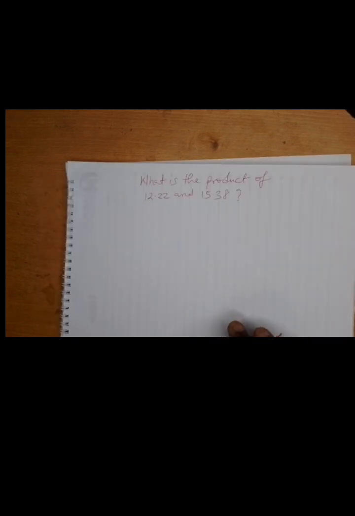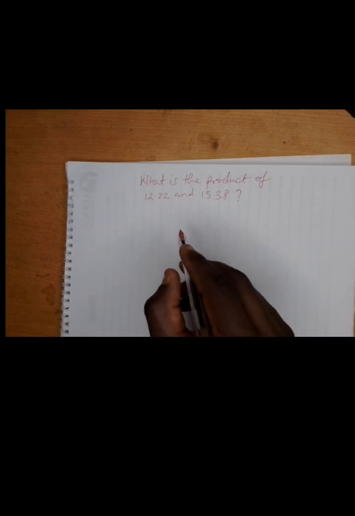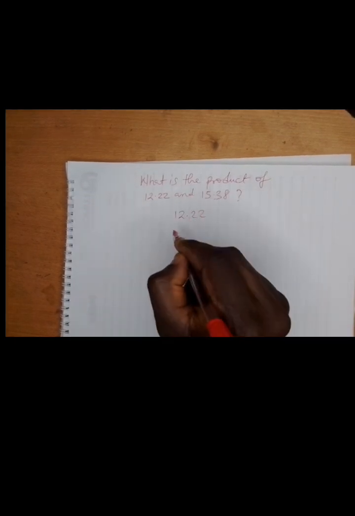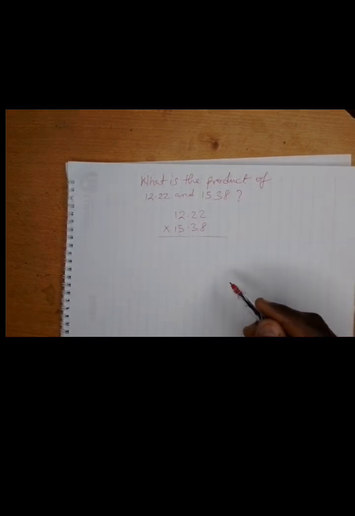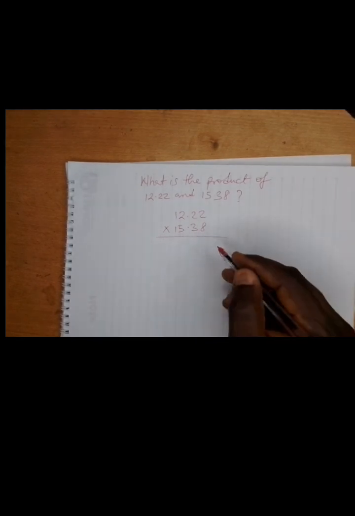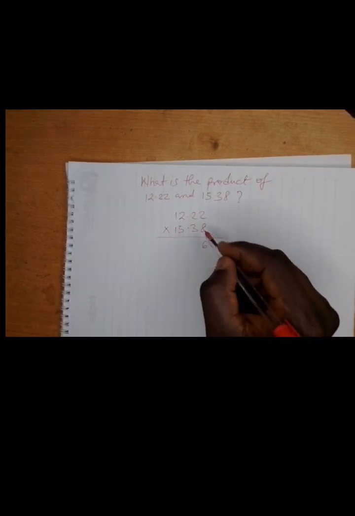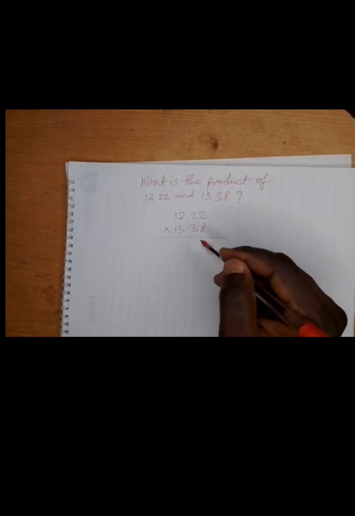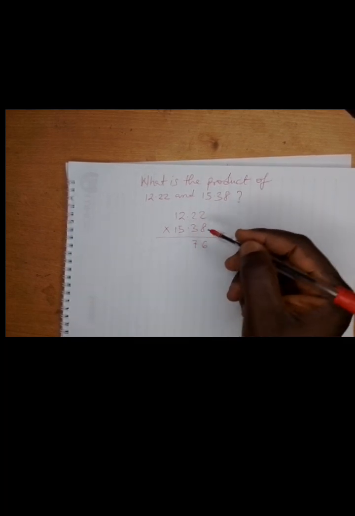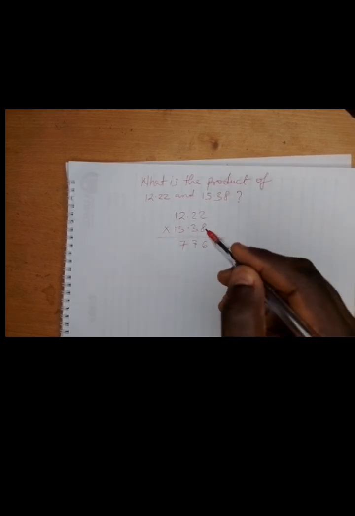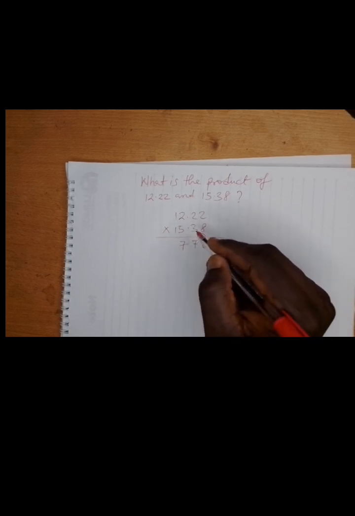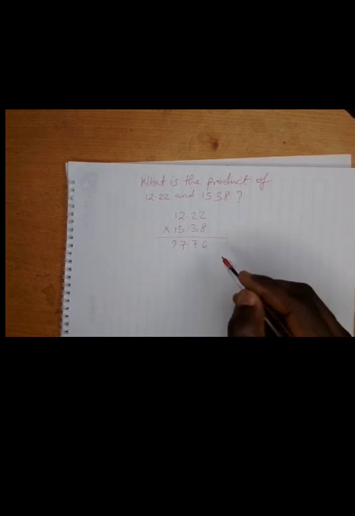Here we have another question. It says, what is the product of 12.22 and 15.38? So let's lay it out. We have 12.22, 15.38. You place your operator, the multiplication sign, and rule the line. So let's start. 8 times 2 is 16, so you put down 6, carry 1. 8 times 2 is 16, plus the 1 carried, that is 17. So you put down 7, carry 1. 8 times 2 is 16, plus the 1 carried, that is 17, put down 7, carry 1. And then 8 times 1 is 8, plus 1, that gives us 9. We are done multiplying with 8.